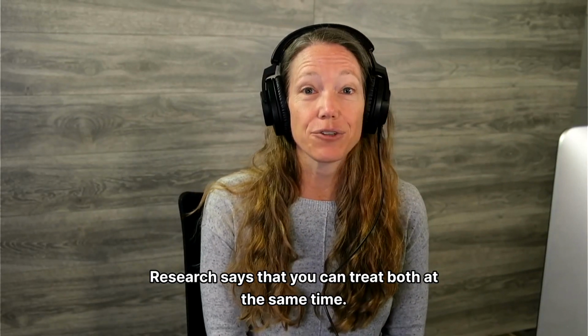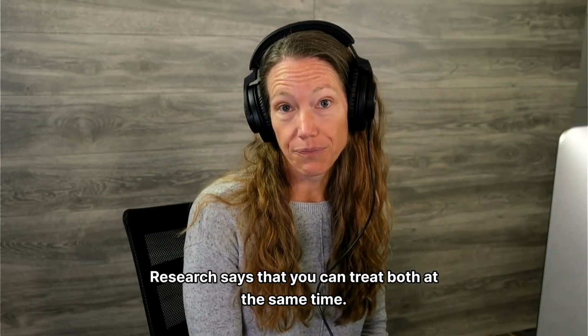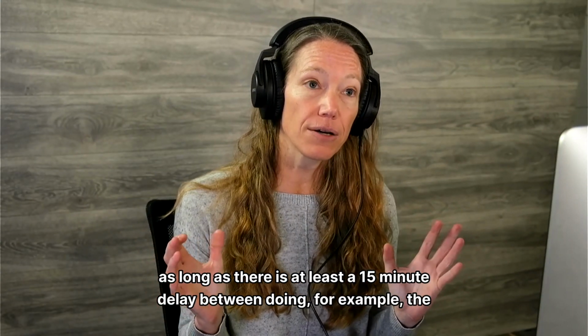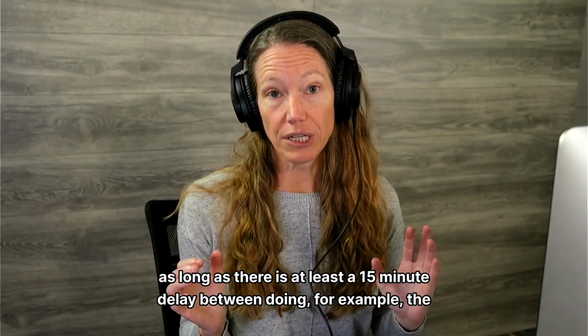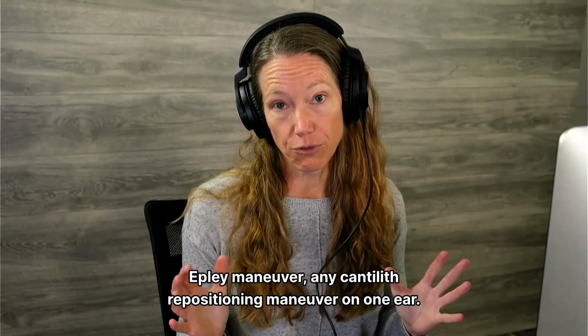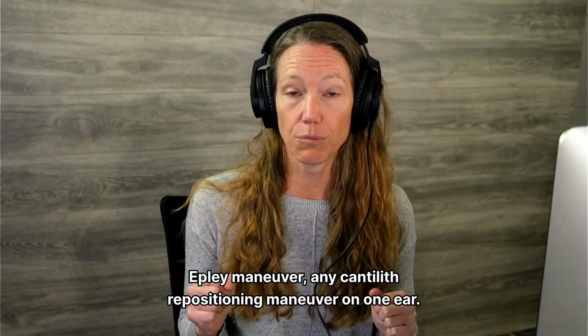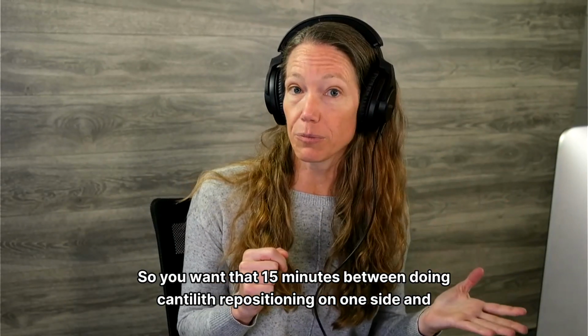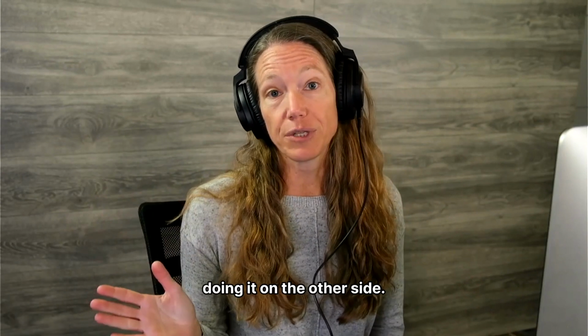Research says that you can treat both at the same time, as long as there is at least a 15-minute delay between doing, for example, the Epley maneuver, any canalith repositioning maneuver on one ear. So you want that 15 minutes between doing canalith repositioning on one side and doing it on the other side.